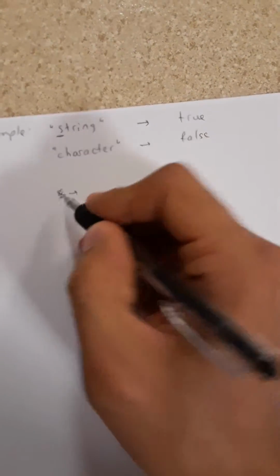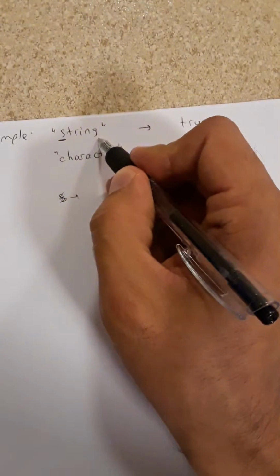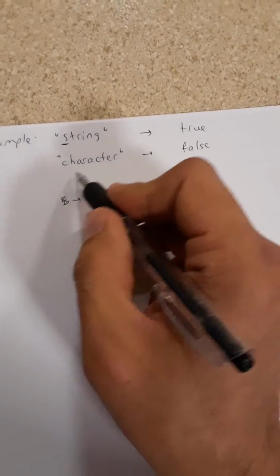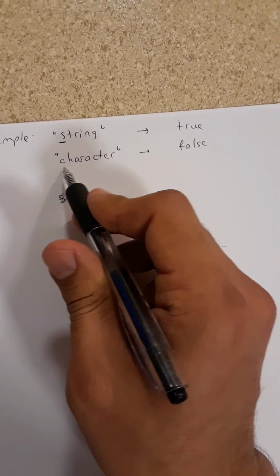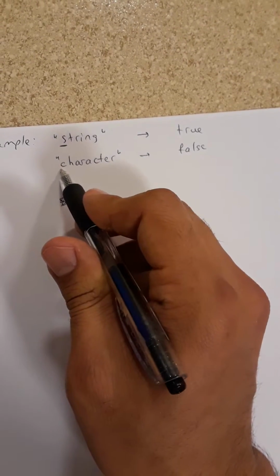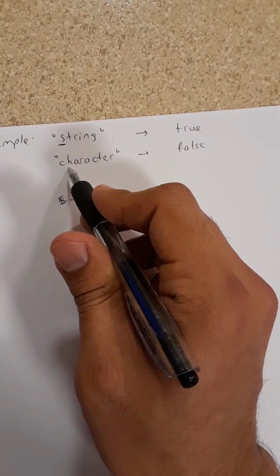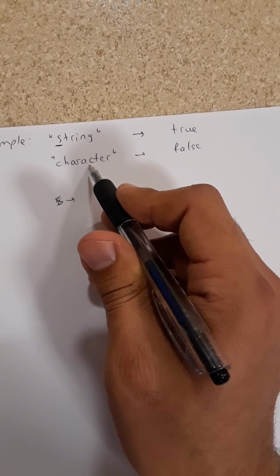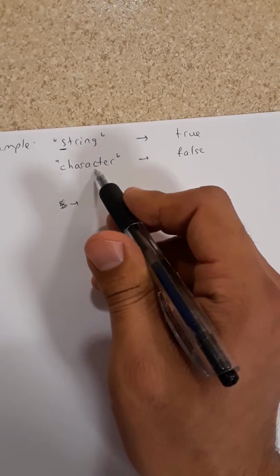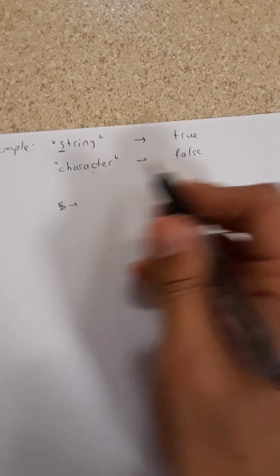So we go through the whole string and return true, and the same thing for the second given string. We start from the first character and compare it with all the rest of the characters, see that we have a duplicate in the middle of the string, and in that case we are just returning false.